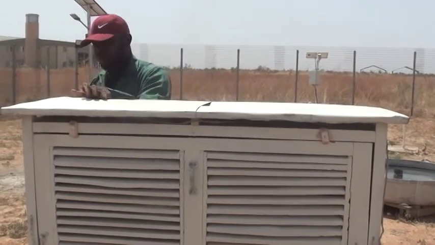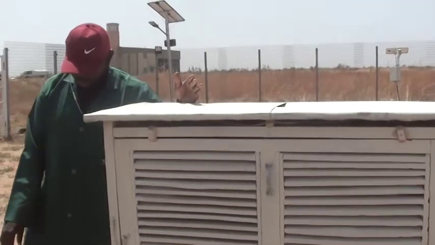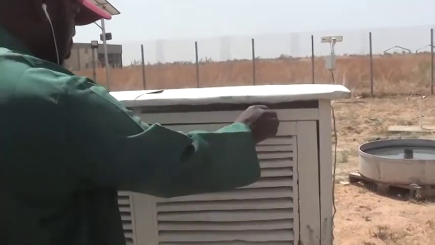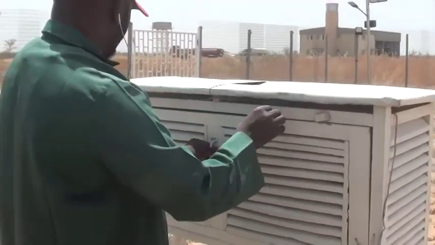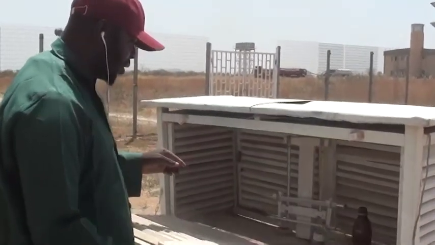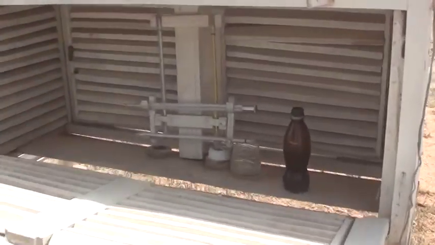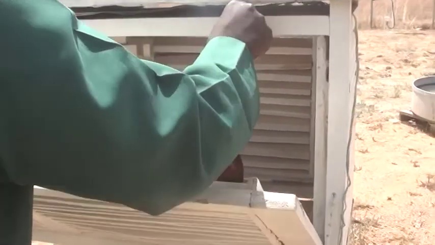Number 8. Stevenson screen. It is called a thermometer screen. It is a meteorological instrument consisting of wet and dry bulb thermometers, as well as minimum and maximum thermometers, used to record humidity and air temperature. Stevenson screen is used to measure temperature, relative humidity, dew point, and atmospheric pressure.